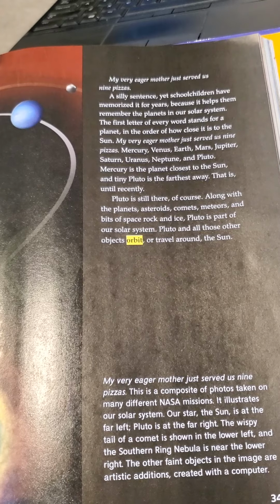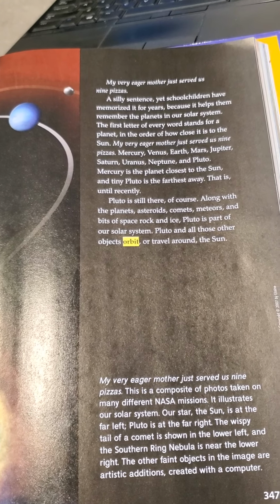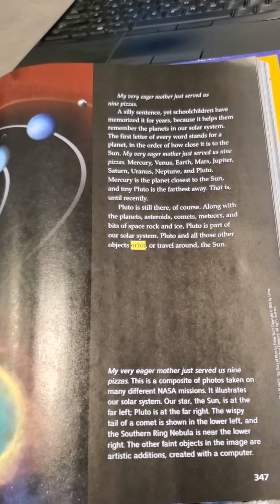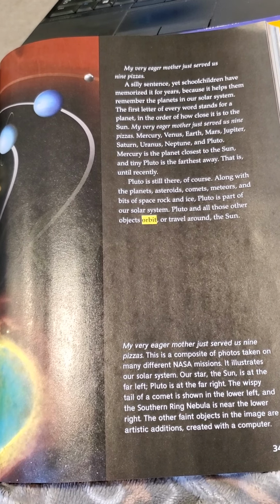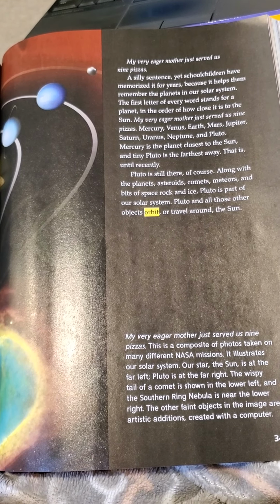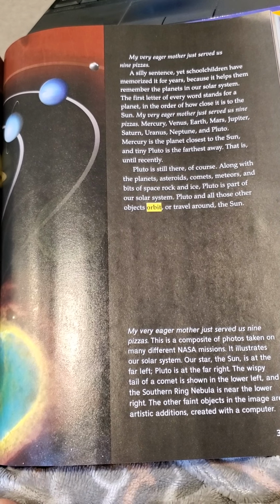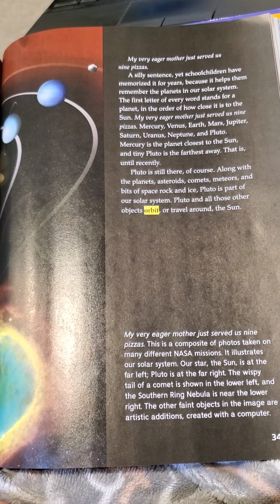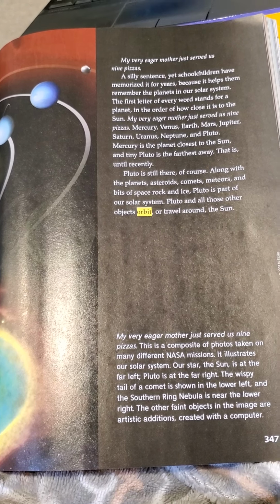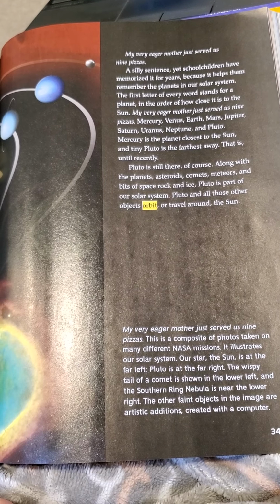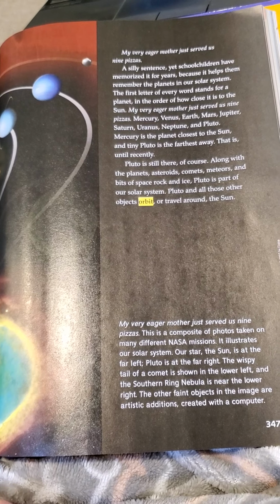Mercury is the planet closest to the sun, and tiny Pluto is the farthest away. This is until recently. Pluto is still there, of course, along with the planets, asteroids, comets, and meteors, and bits of space rock and ice. Pluto is part of our solar system. Pluto and all other objects orbit or travel around the sun.